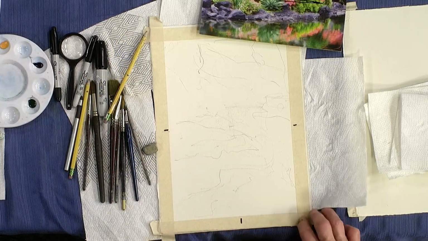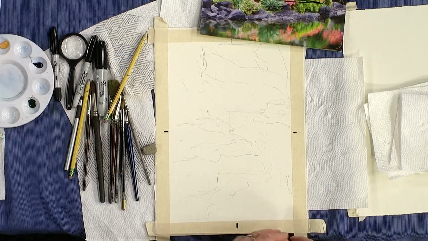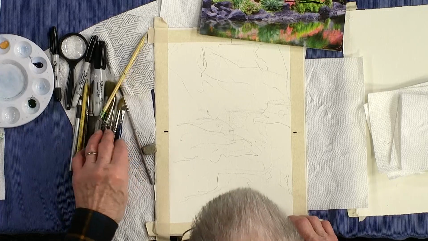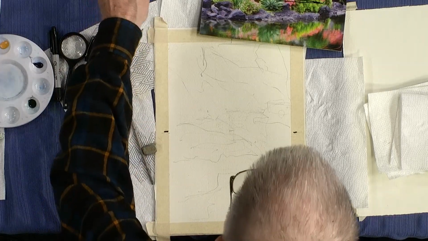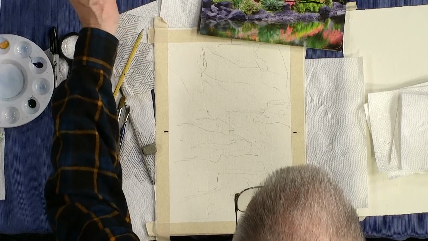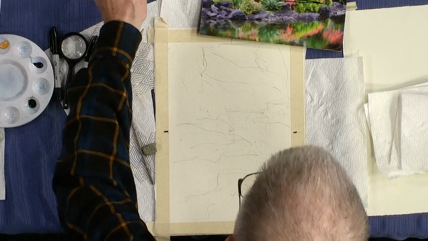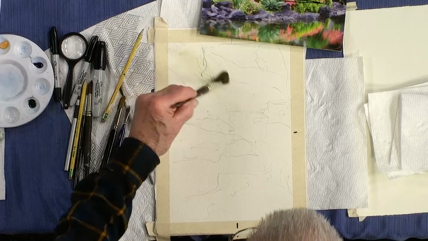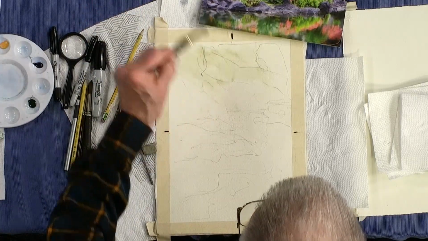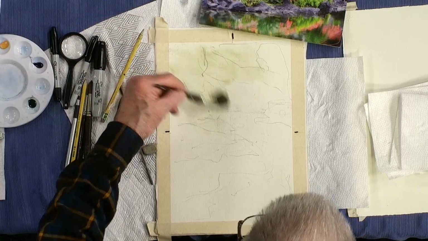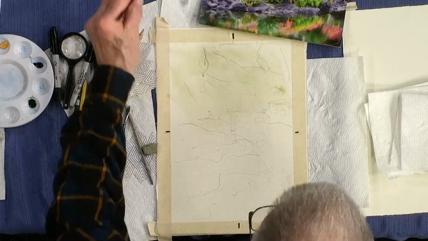Now, what I'm going to do now is just wet the paper. I'm just going to use my biggest brush I have. This happens to be a flat 1-incher. And I'm just going to wet that whole paper. Might be a little bit of paint still in the brush. That's okay. That's all right.